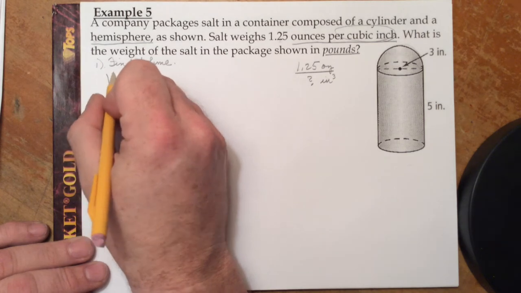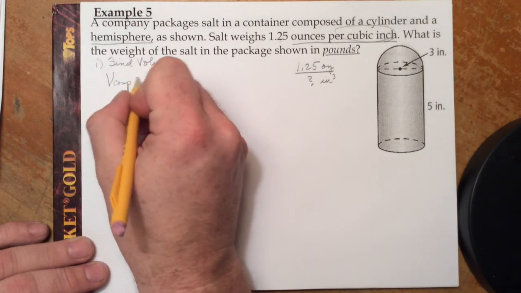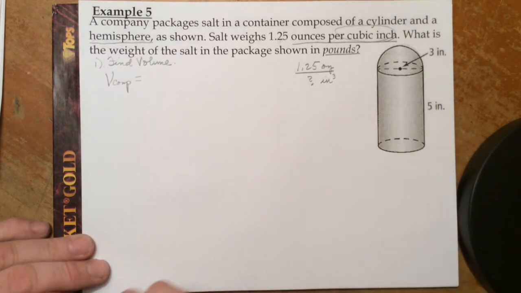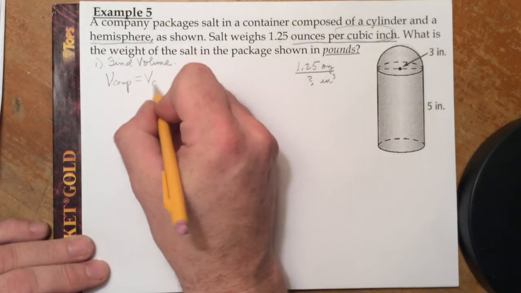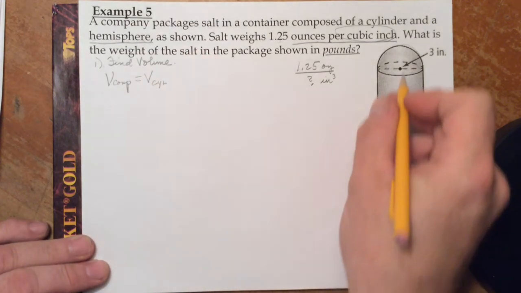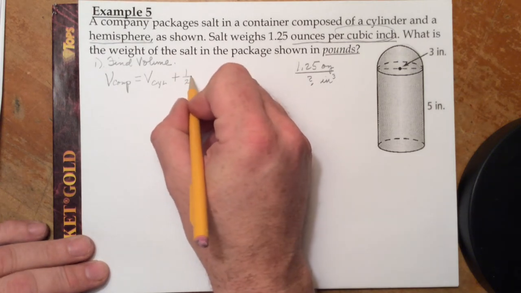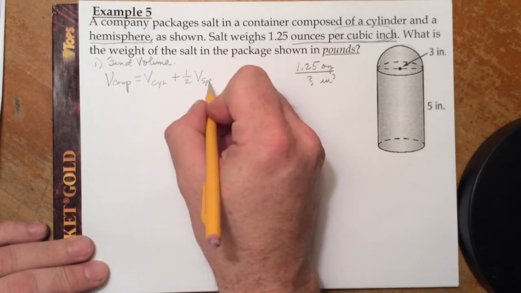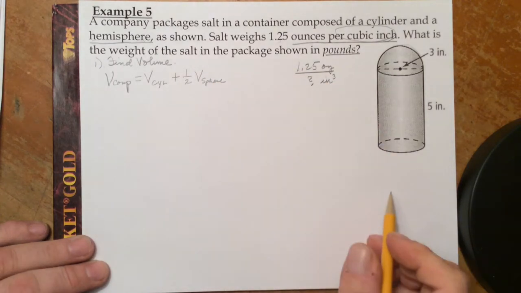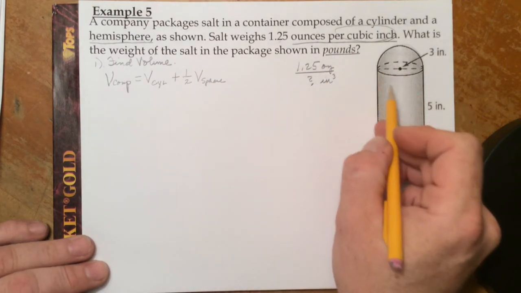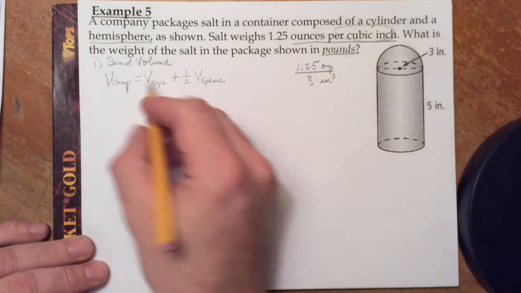So first of all, the volume of the composite here is the volume of the cylinder. Then we're going to add to that half the volume of a sphere. Hemisphere is exactly half a sphere, so this would be half of this volume of the sphere.